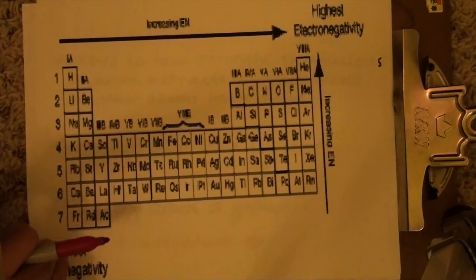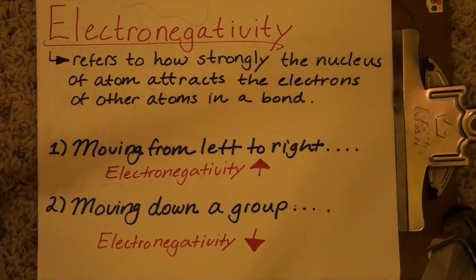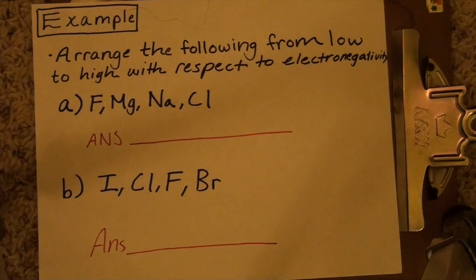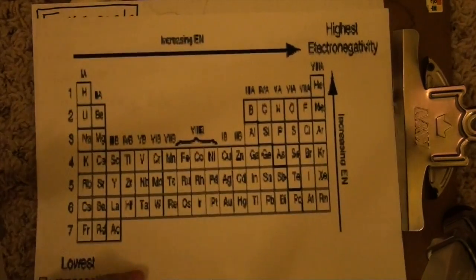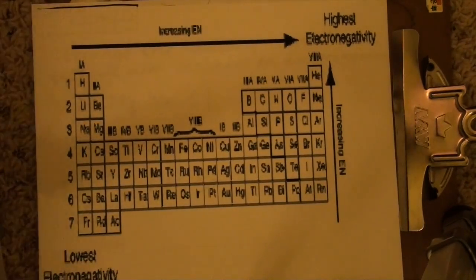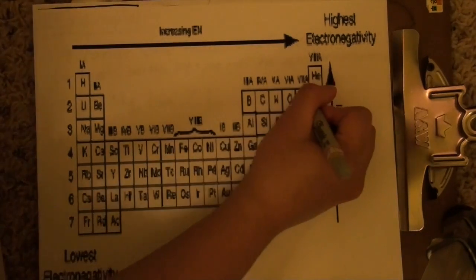So if we take an example, arrange the following from low to high with respect to electronegativity. When we look back on the periodic table, fluorine was located right here.